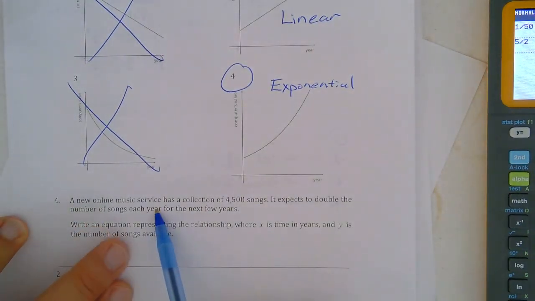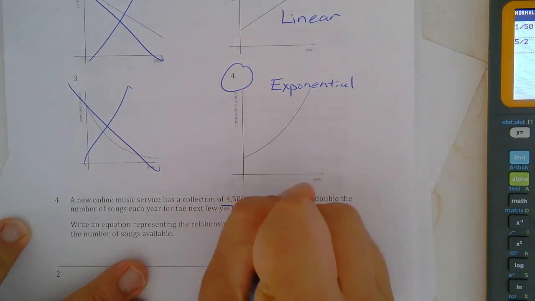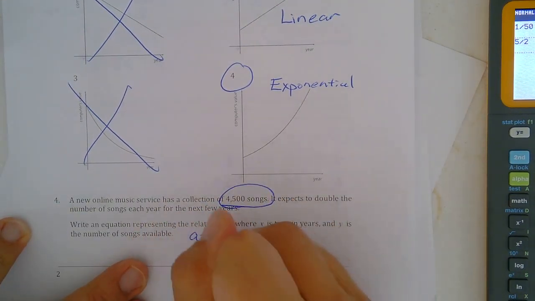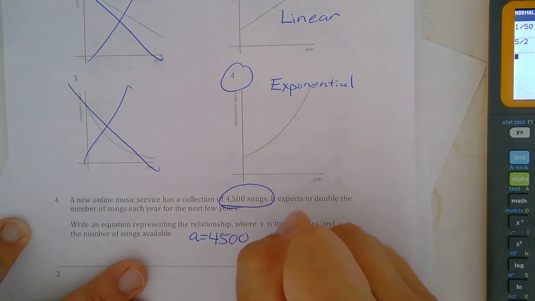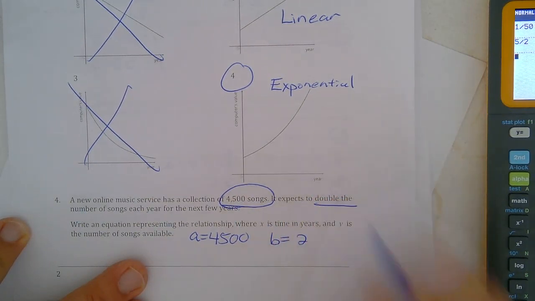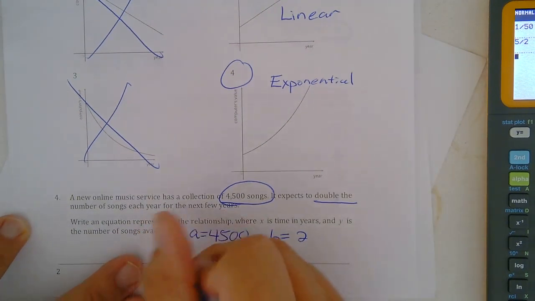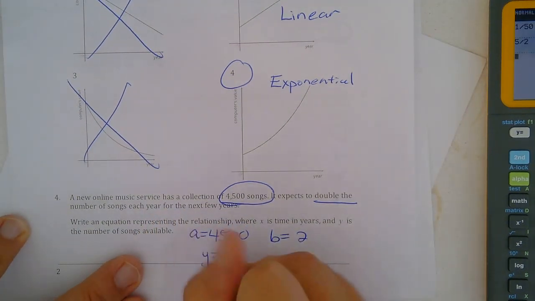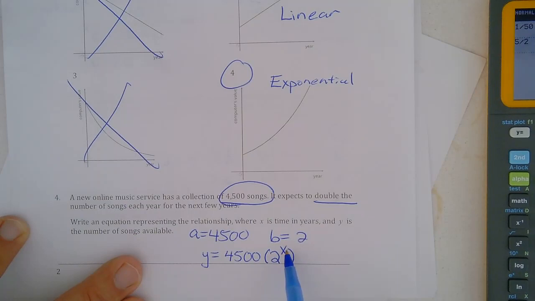So number 4, a new music service collection has 4,500 songs. So our starting value, a, is going to be 4,500. It expects to double the number of songs each year. So b is 2 because it's doubling. Write an equation where x is the time and y is the number of songs available. So that would be y equals 4,500 times 2, and then you can put the x on the inside of the parentheses or on the outside. It doesn't really matter as long as the exponent goes with the growth factor.